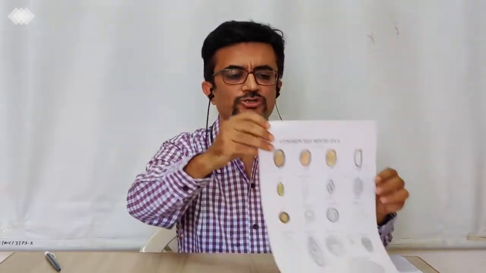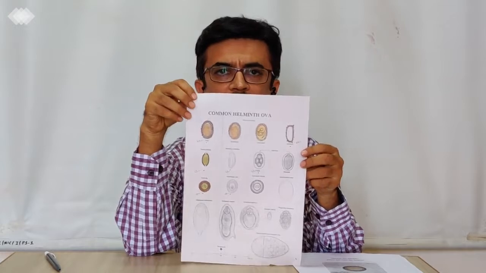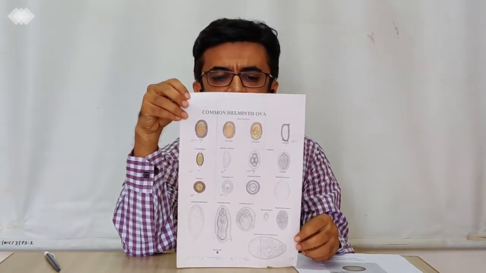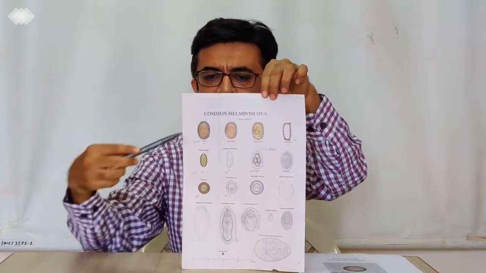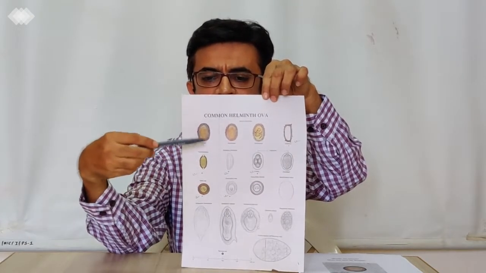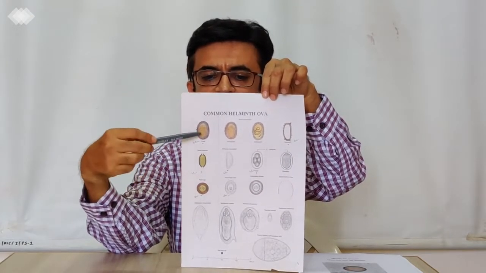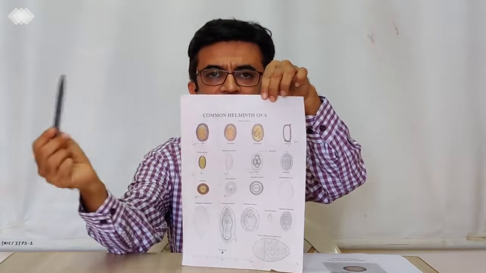So after adult worms, how do we identify the eggs of helminths? When you do the stool preparation, you will see the eggs of the helminth. So I am just showing you the common helminthic eggs. You will notice that some of the eggs are yellowish brown in color, and some are colorless.